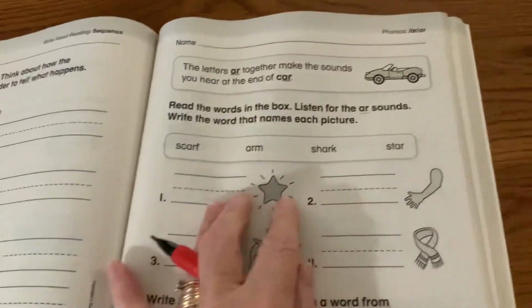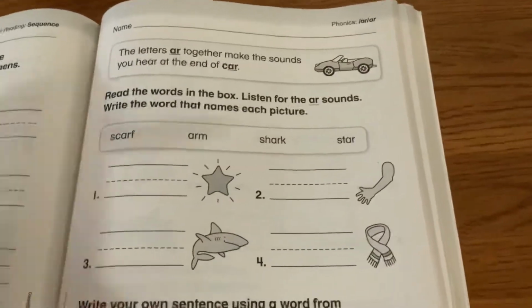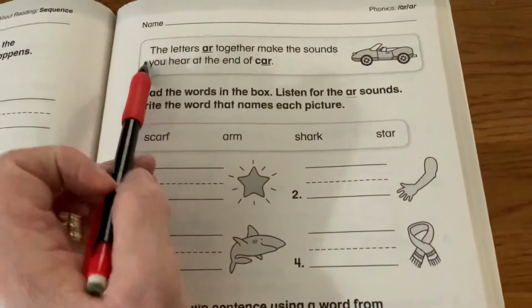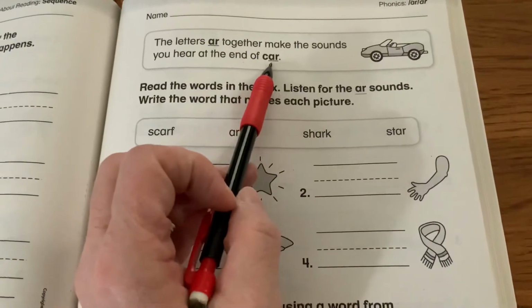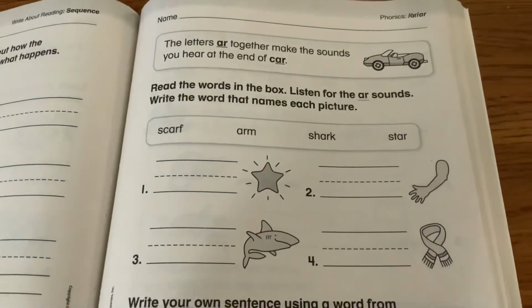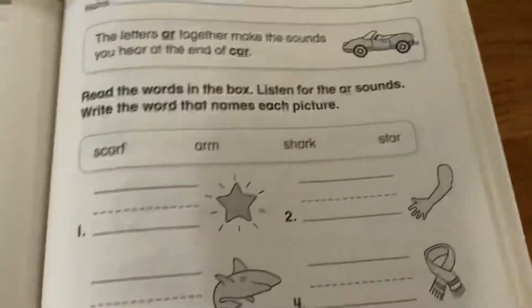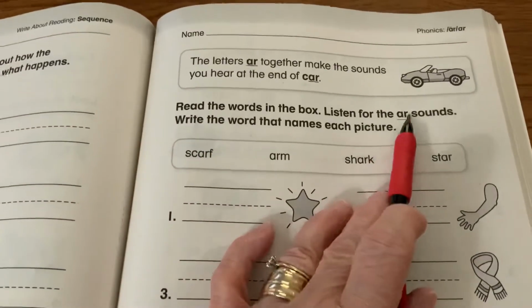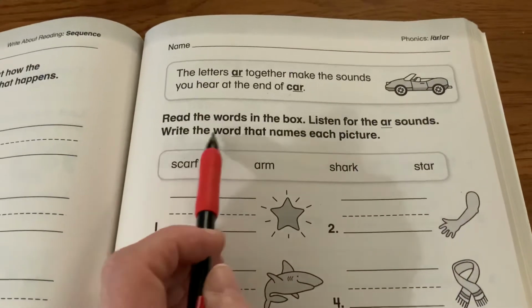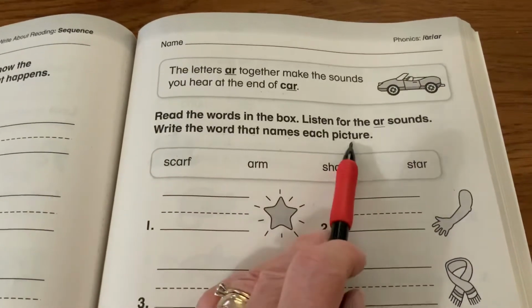It says the letters AR together make the sounds that you hear at the end of car. Think of the pirate again. R, R, K, R, car. Read the words in the box. Listen for the AR sounds. Write the word that names each picture.